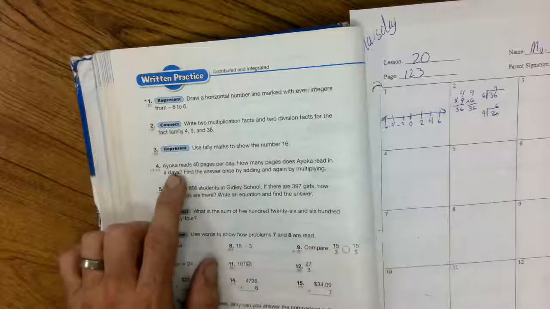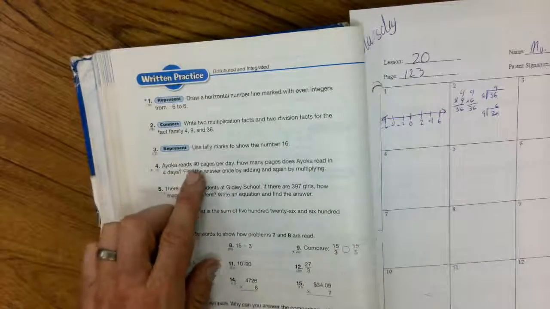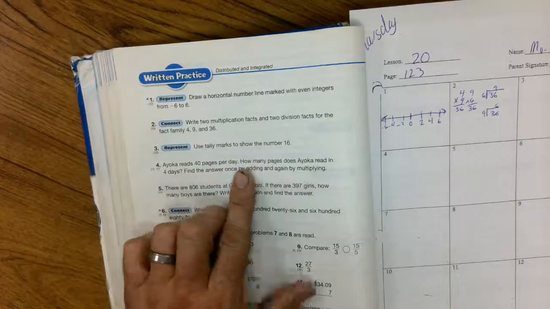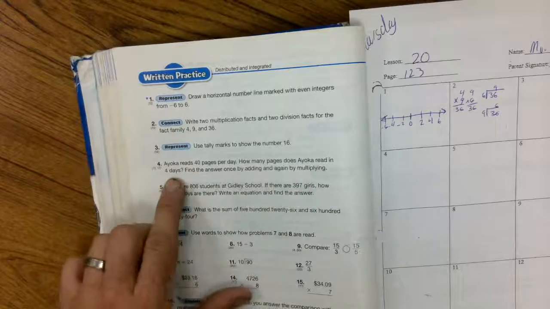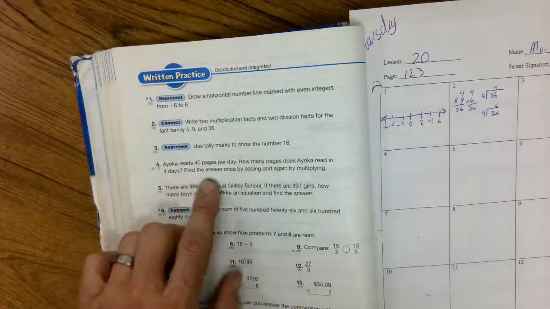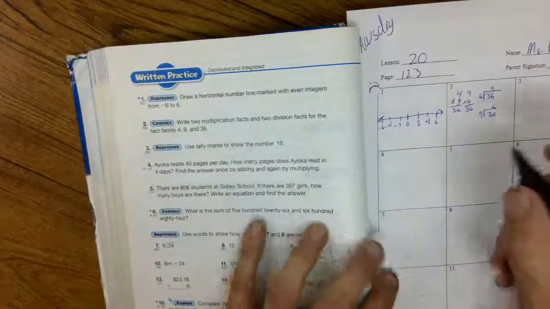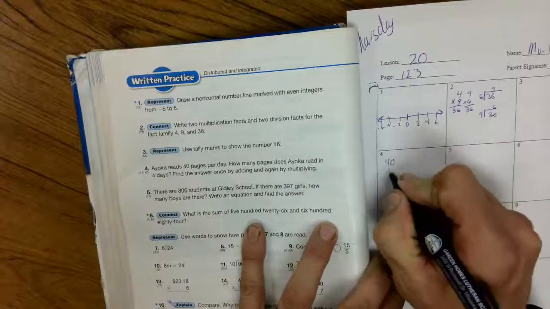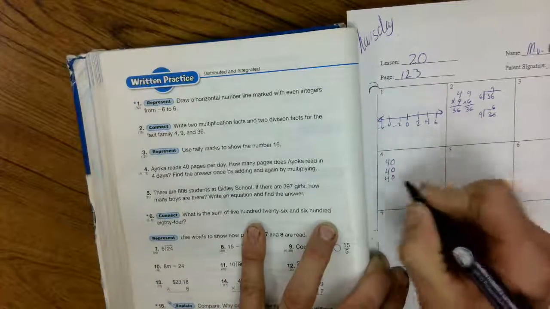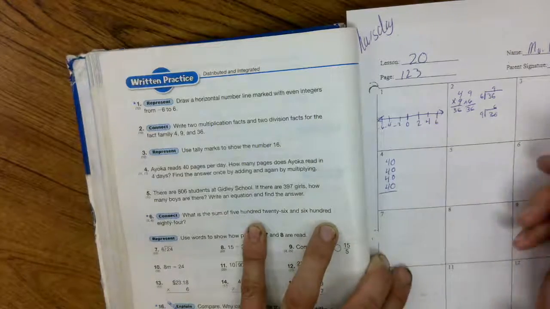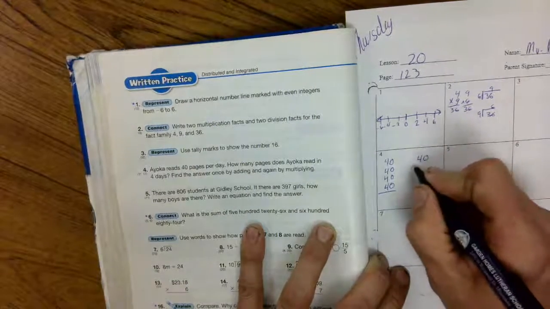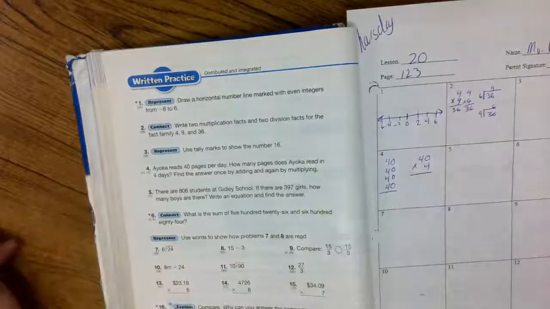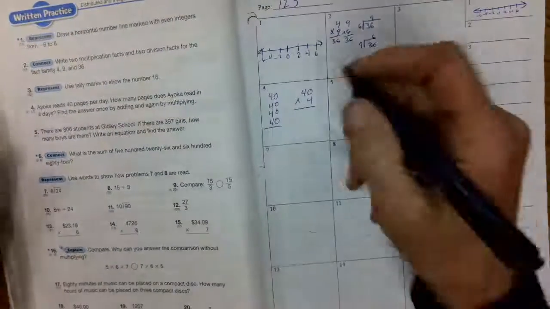All right, this was Aoka reads 40 pages per day. How many pages does Aoka read in 4 days? Find the answer once by adding, once by multiplying. Well, if you're going to add, it'd be 40 on the first day, 40 on the second day, 40 on the third day, and 40 on the fourth day. If we're going to multiply, it's 4 groups of 40. I'm going to choose the multiplication one.